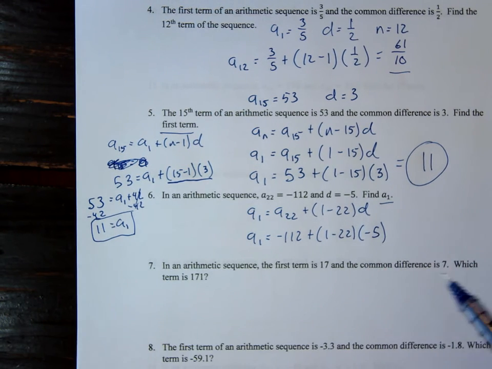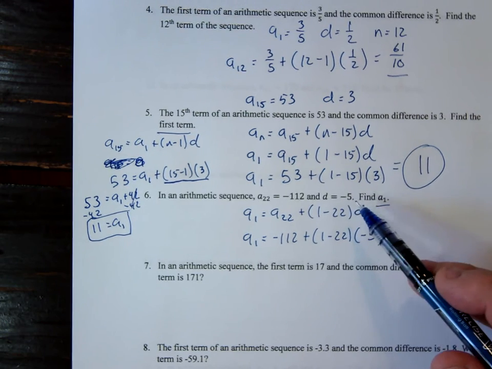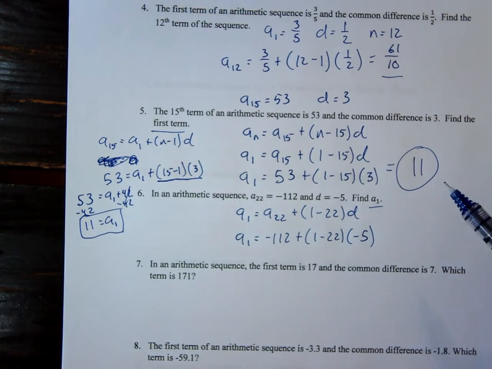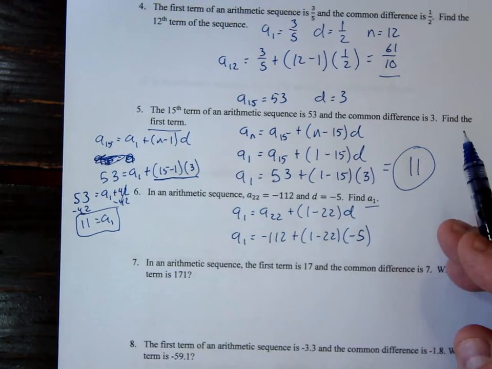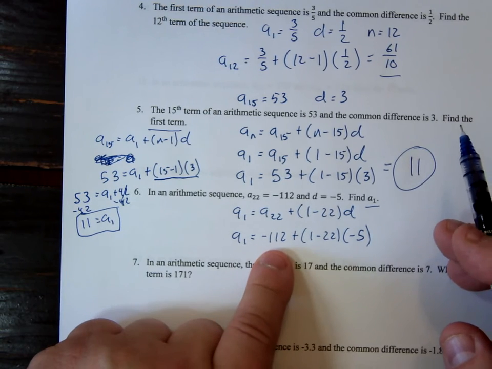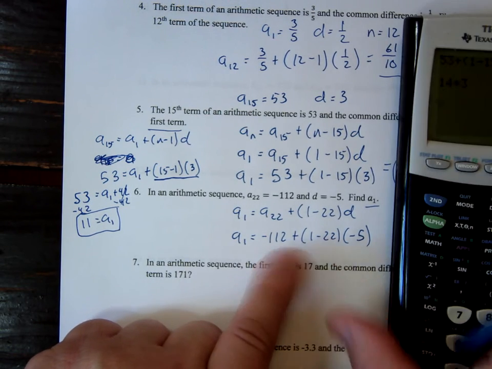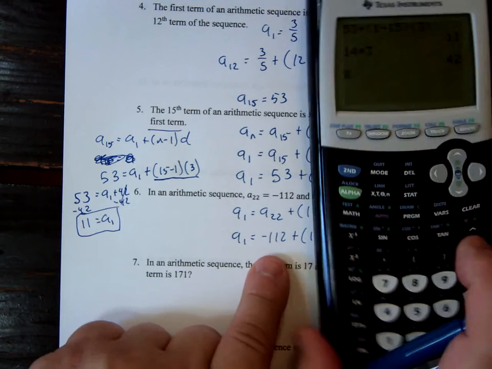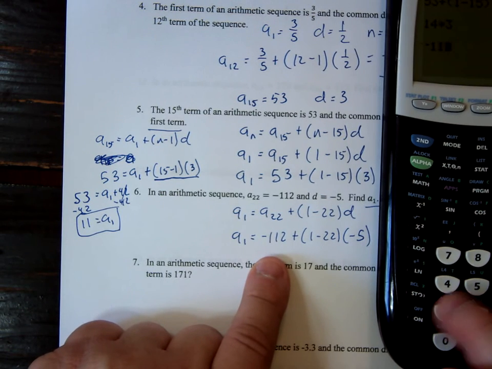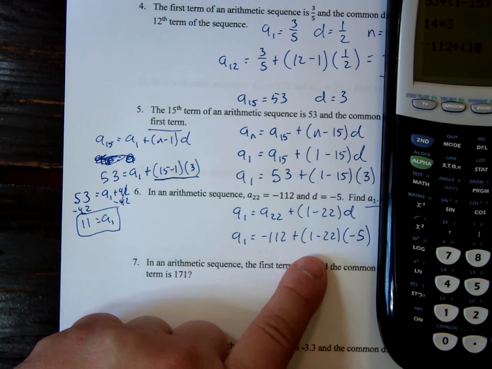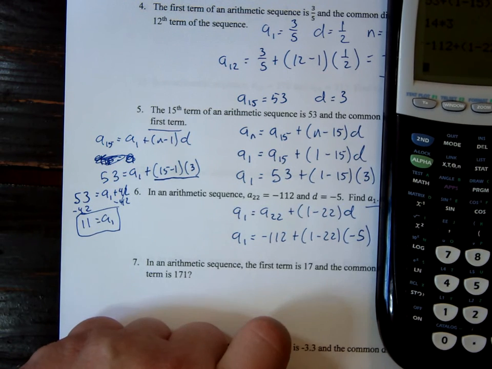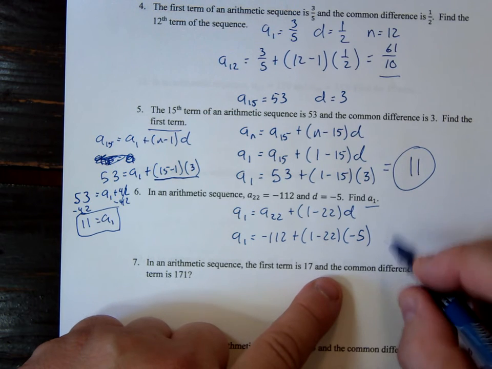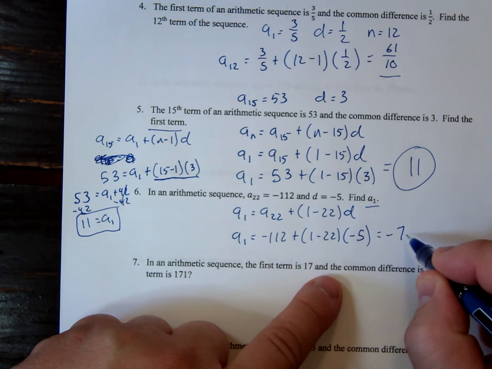And since your common difference is negative 5, your terms are getting smaller and smaller, or going down. So the first term will be bigger than the 22nd term. But again, this is something you can put straight in your calculator. Negative 112 plus 1 minus 22 times negative 5. And I got negative 7 for that one.